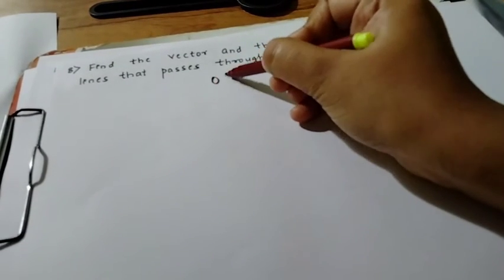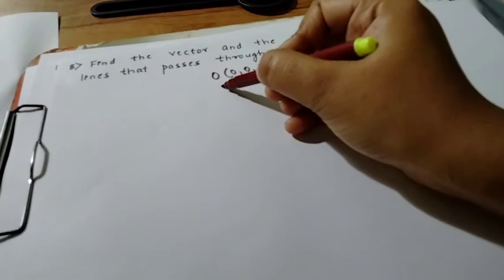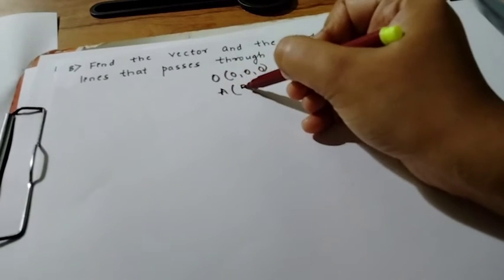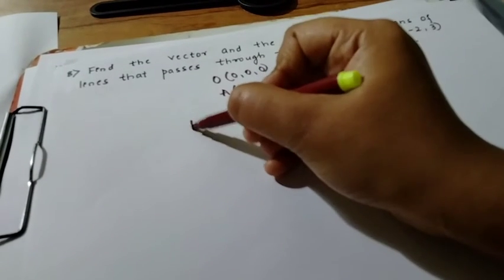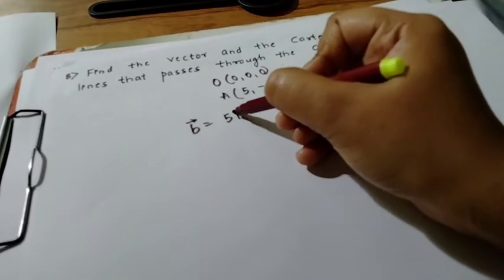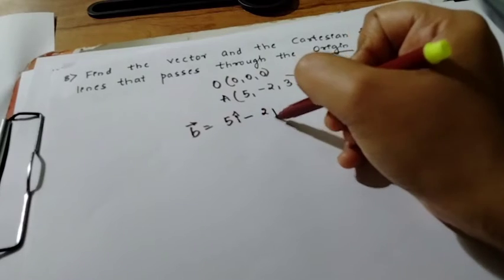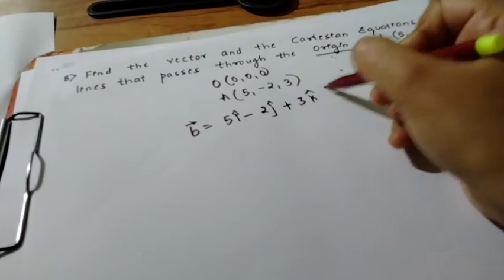What are the 2 points here? One is origin, 0 0 0. One more is point A, I can take it as 5, minus 2 and 3. Okay. So now I can write the vector B using this point. So it is 5i minus 2j plus 3 times of k.